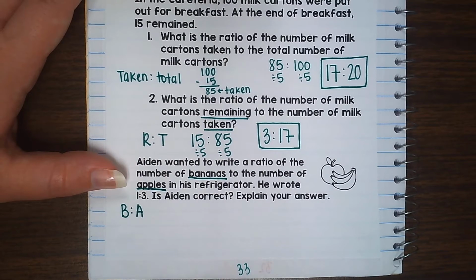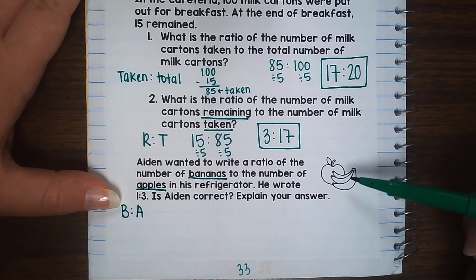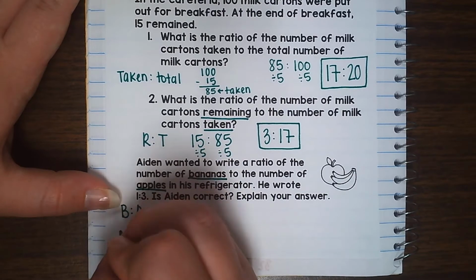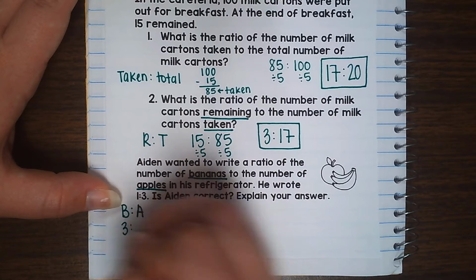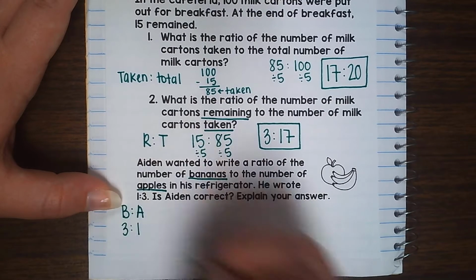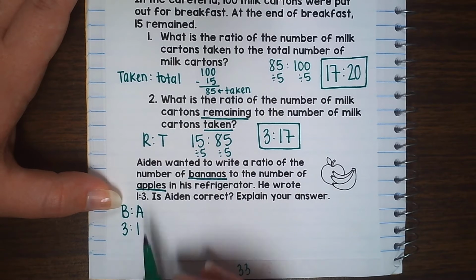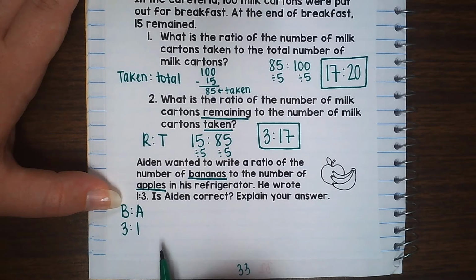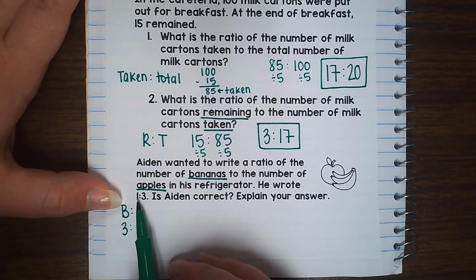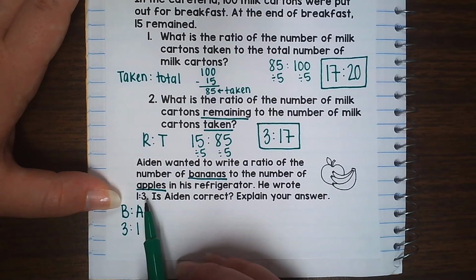Is Aiden correct? Well, let's look. There are 1, 2, 3 bananas compared to 1 apple. So is Aiden correct in his ratio? No, he is not. Remember that order matters. This looks like he only has 1 banana and 3 apples.